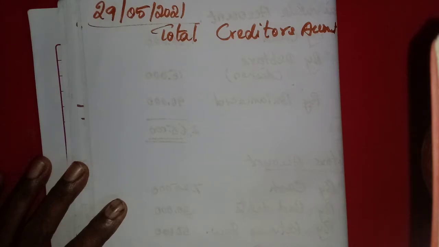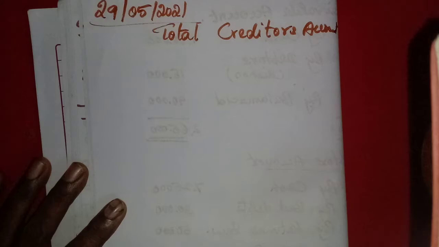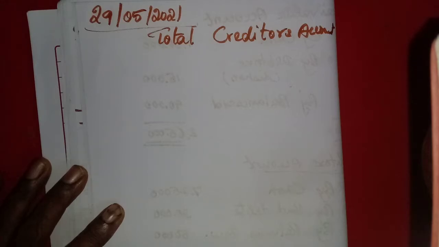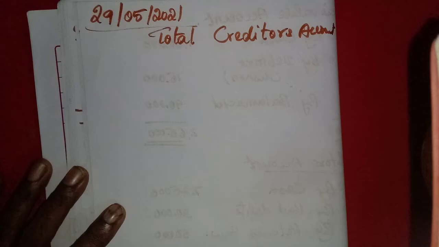Now we are in the stage of calculating profit or loss or preparation of final accounts. For that, some data or information will be missing. We are finding out that information. We have completed one part. That means we are asked to calculate either the credit purchases or the total purchases, or the credit sales or total sales.